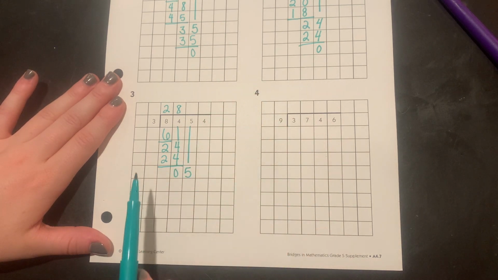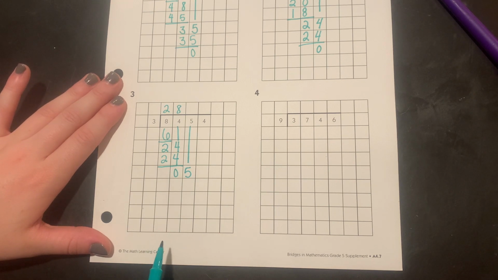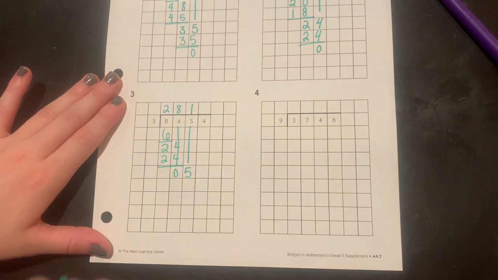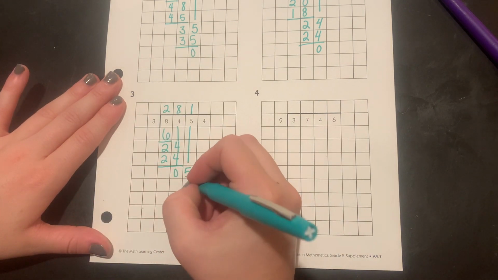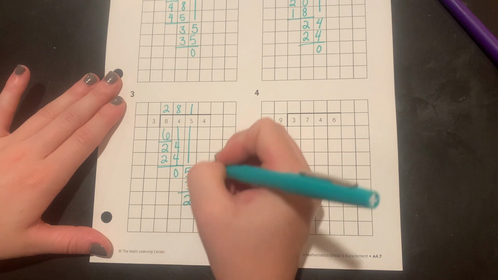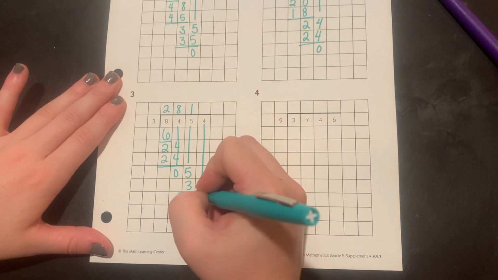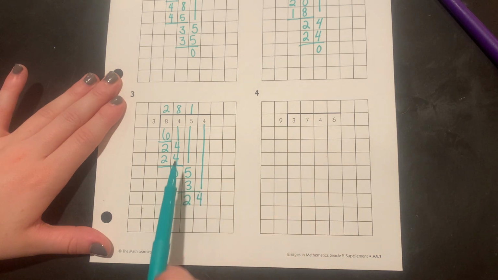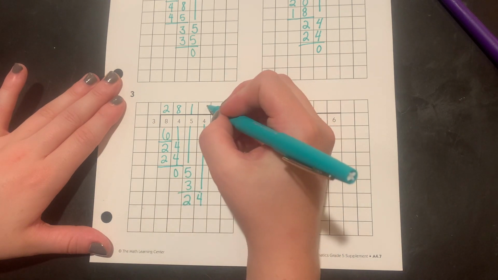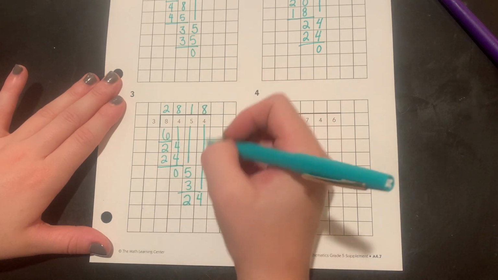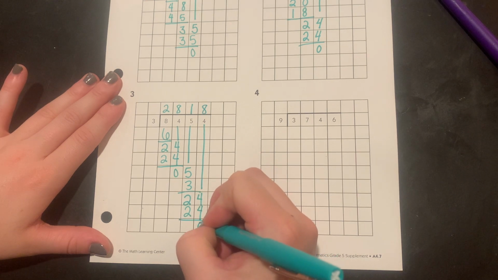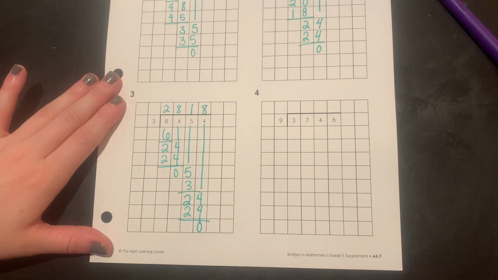So how many times does 3 go into 5? 3 times 1 is 3, and 3 times 2 is 6, which is greater than 5, so we know we've actually got to go with 1. So we're going to put our 3 under this 5, and 5 minus 3 leaves us with 2. We're going to bring down our 4, and we've already done 24 right here before, so we're going to use the same digit we did before, which was 8, and 3 times 8 was 24. And 24 minus 24 is 0, so we again have no remainder.